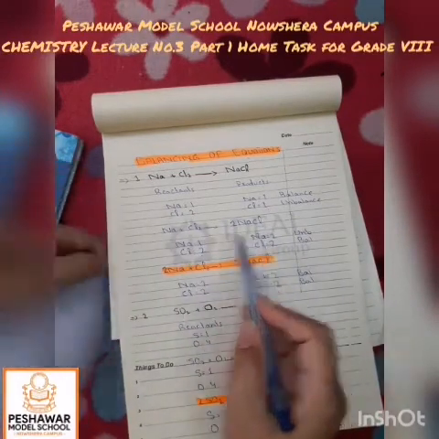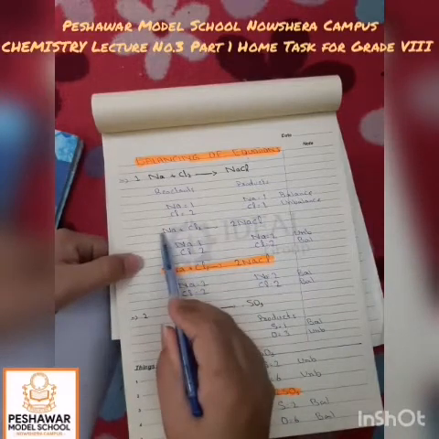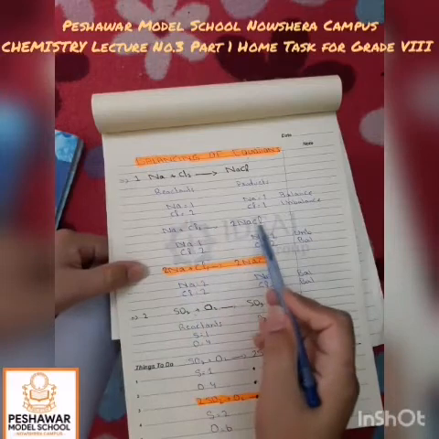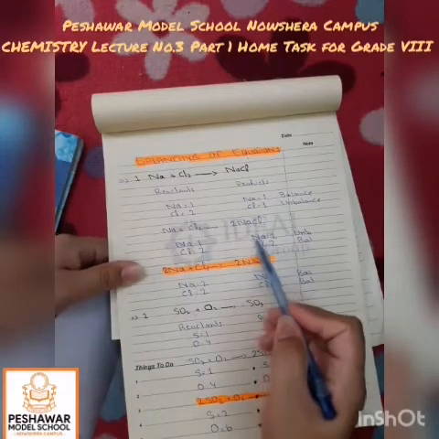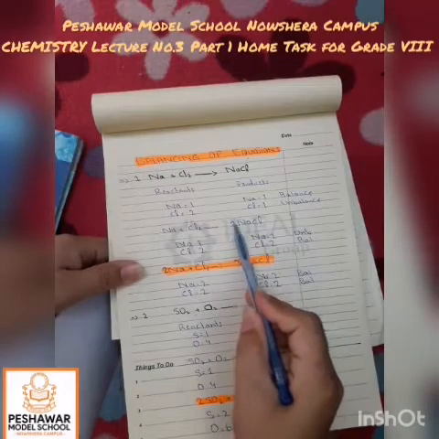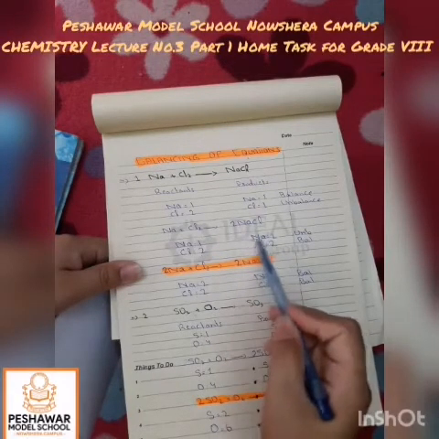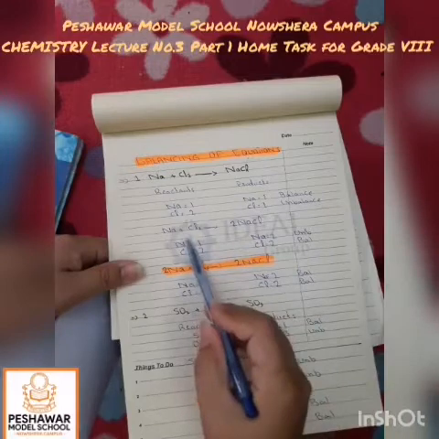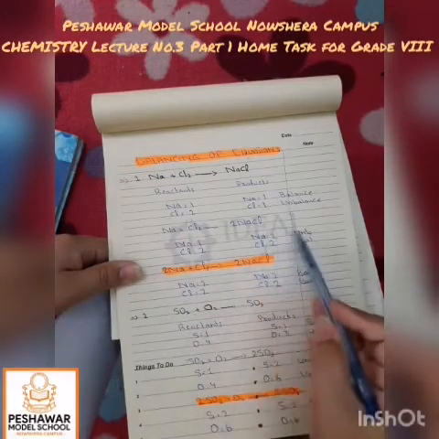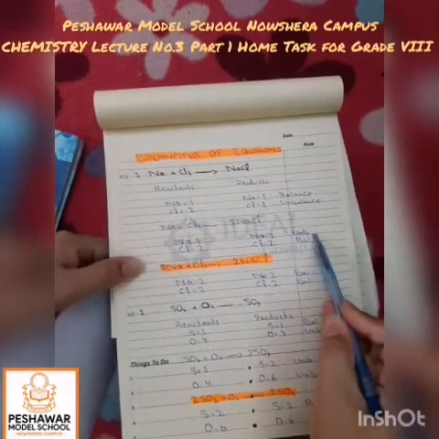Is it balanced or not? How many sodium do we have in the reactant? We have only one sodium in the reactant. Now count the number of sodium in the product. We have two sodium in the product because we wrote 2 as a coefficient, so the number of sodium became 2. Now the number of sodium on the left-hand side and the right-hand side becomes unbalanced. Write unbalanced in front of it.